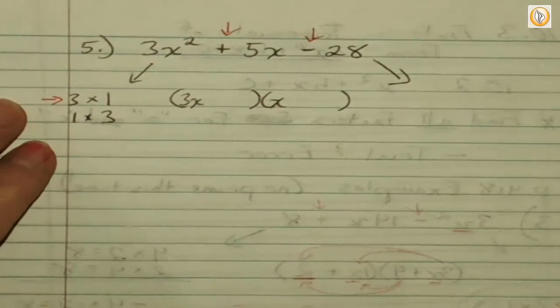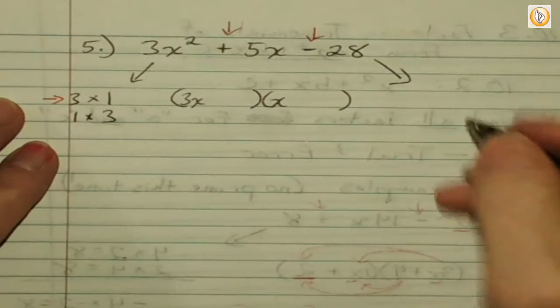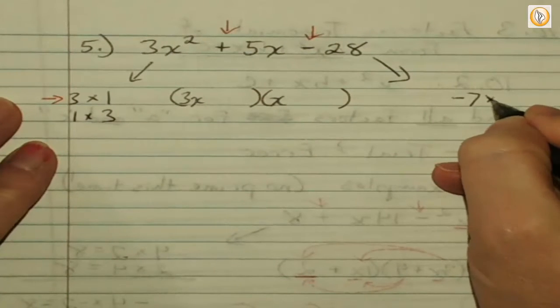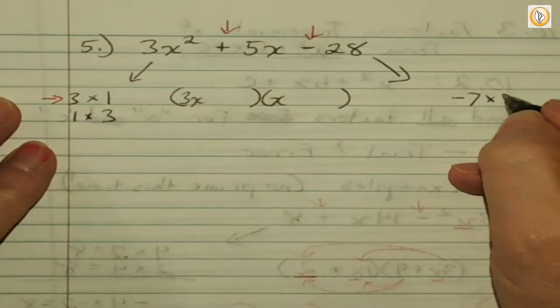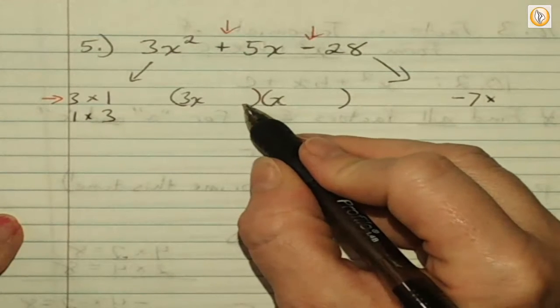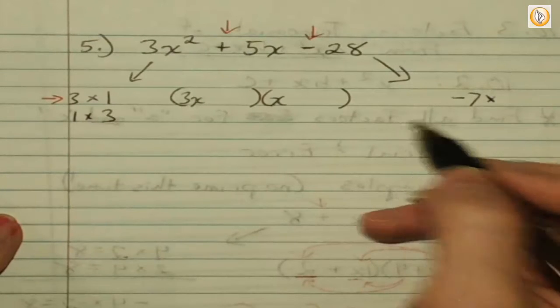All right, let's start doing all the different factors. Y'all start telling them to me. Yeah, negative 7 times. It doesn't matter. You could put the 4 here and the 7 here. Don't just give it away.